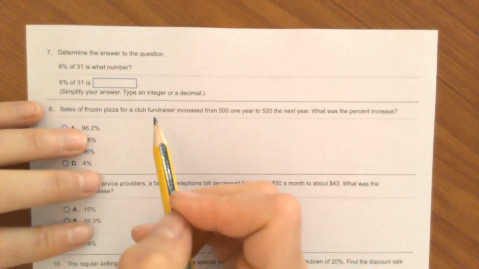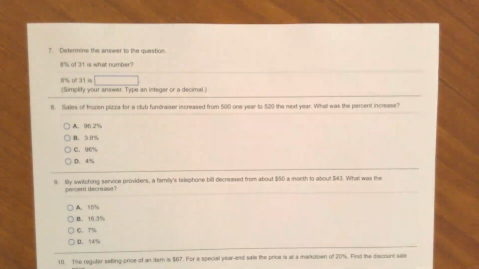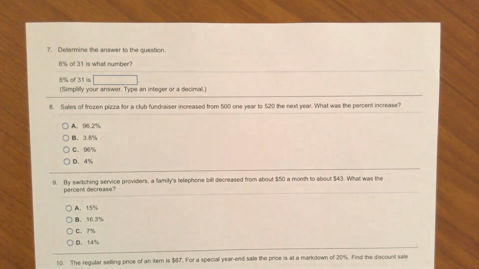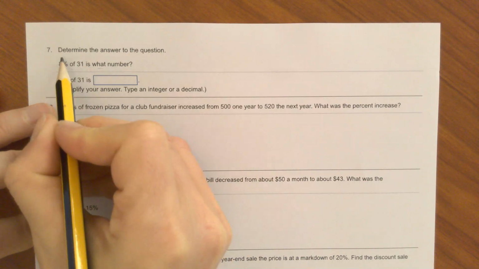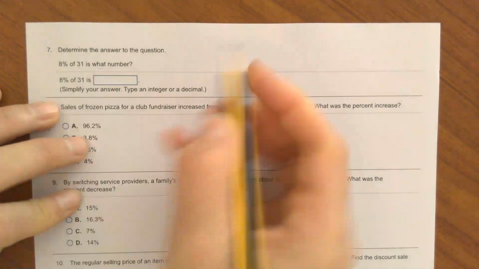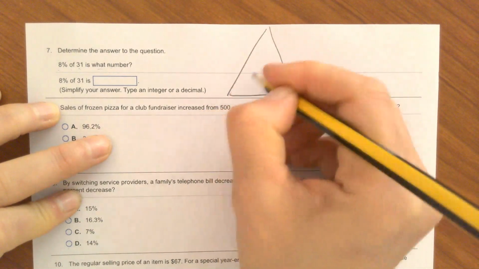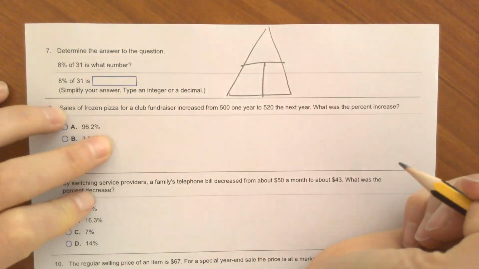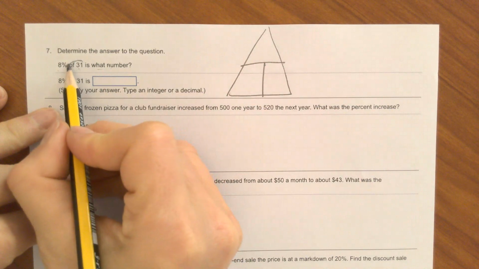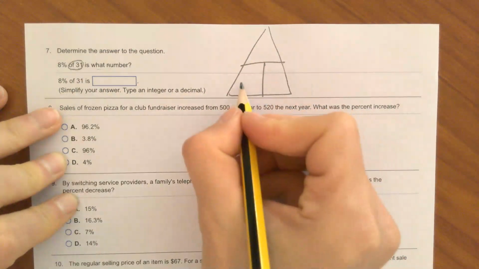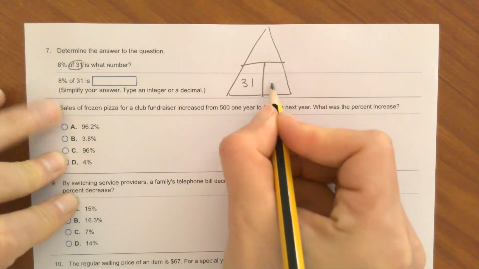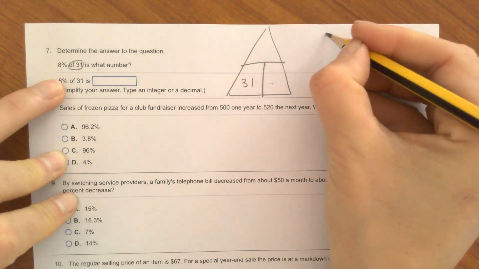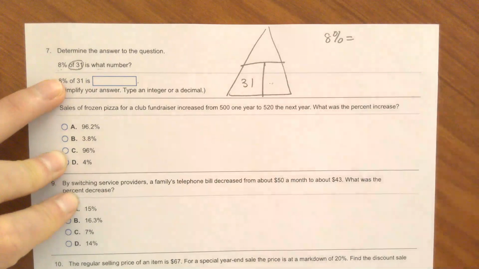It says 8% of 31 is what number? So I have two numbers and I'm trying to find the third one, so that means it's the triangle method. Of, that means it's the whole. Percent means it goes here, because the percent always goes here, but you must change it to a decimal. So 8% is equal to what?